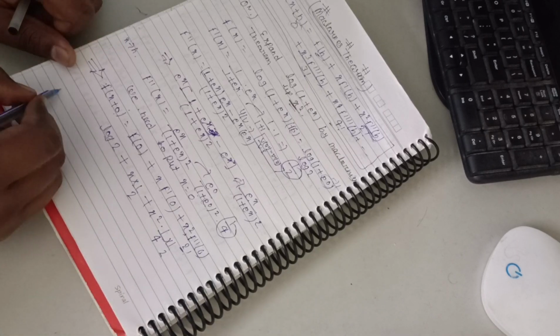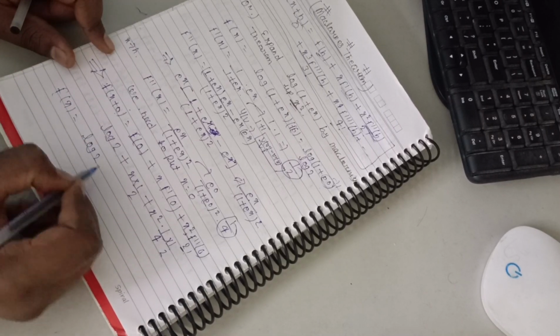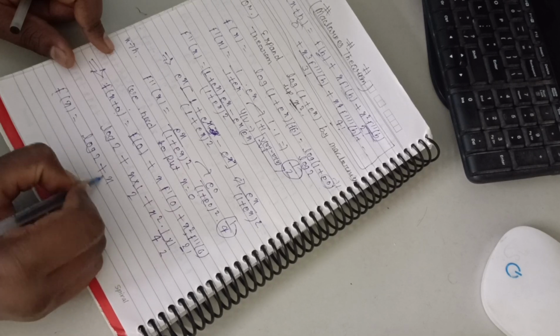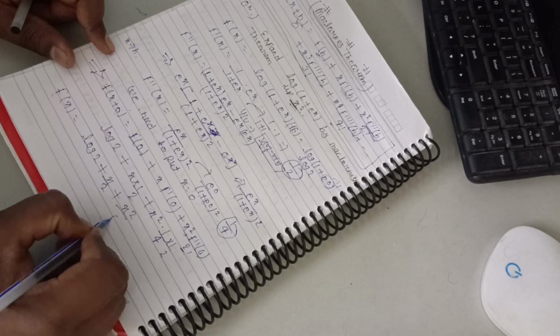Okay, so now simply this will be our answer: log of 2 plus x by 2 plus x square upon 8.